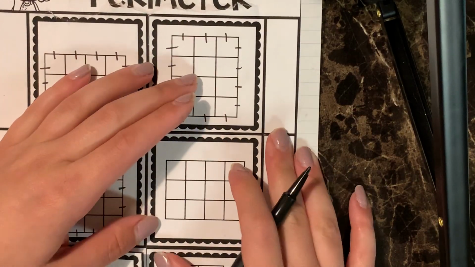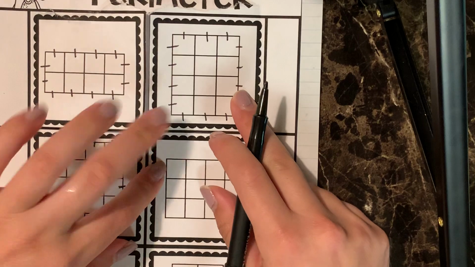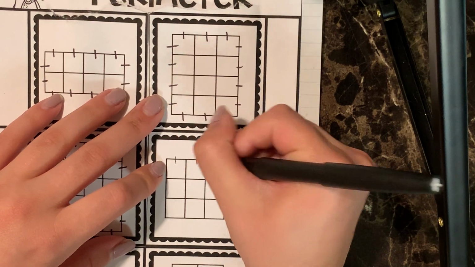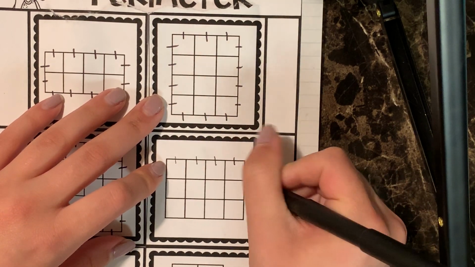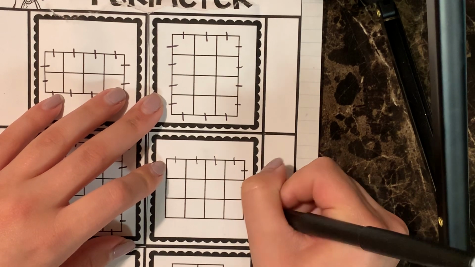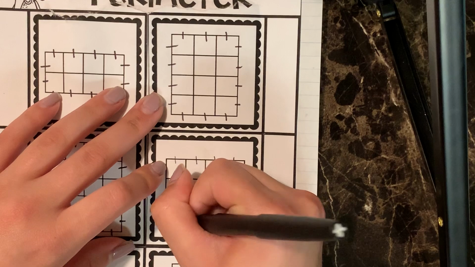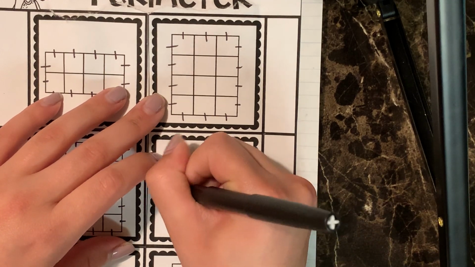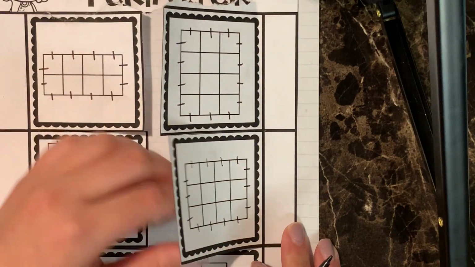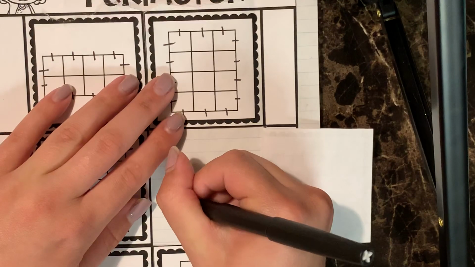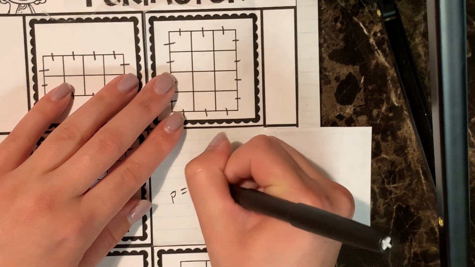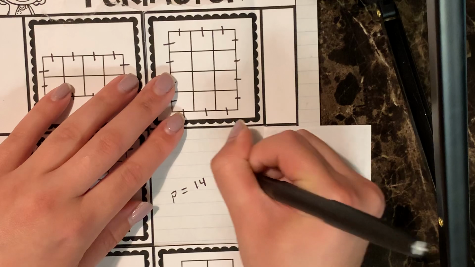Okay, now this one. Starting in the top left corner, 1, 2, 3, 4, 5, 6, 7, 8, 9, 10, 11, 12, 13, 14. This one is also 14 units. Perimeter equals 14 units.